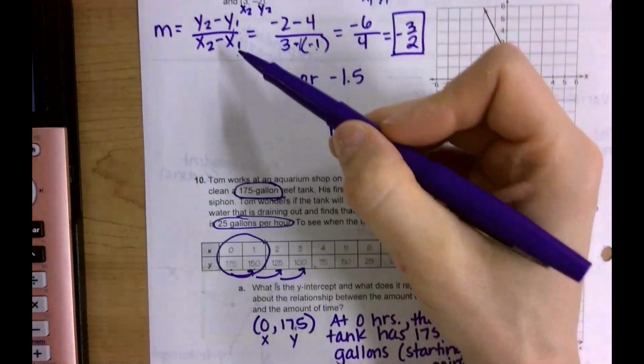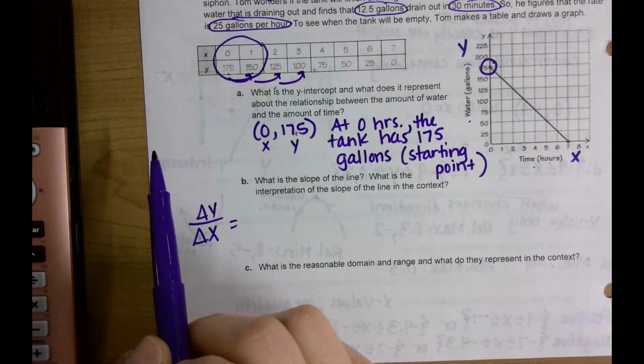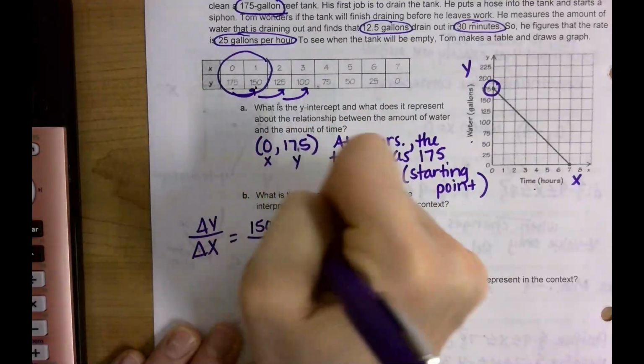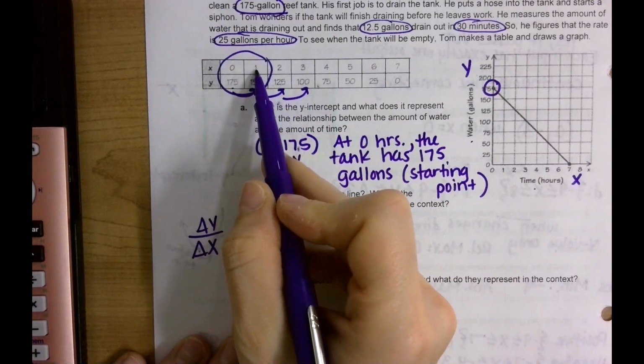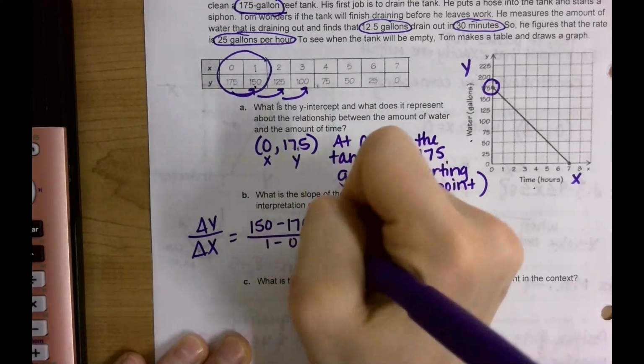From 175 to 150. And also, it goes back to this formula. Subtract backwards. You're subtracting by just by looking at it. You can take the second number 150 minus the first number 175, and then same with your x values, 1 minus 0.